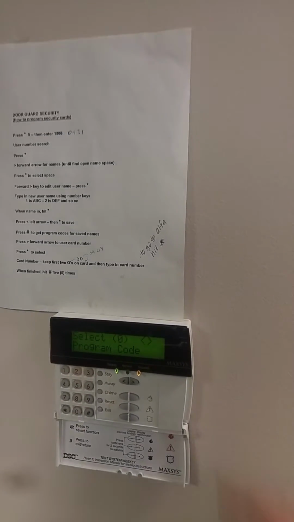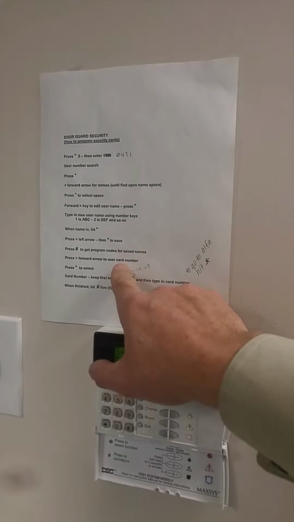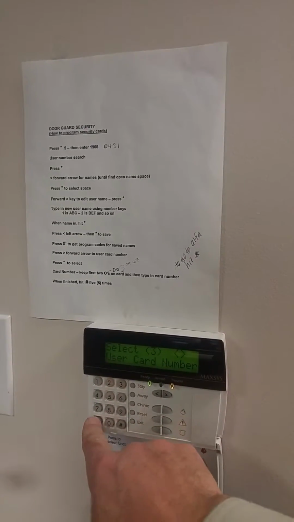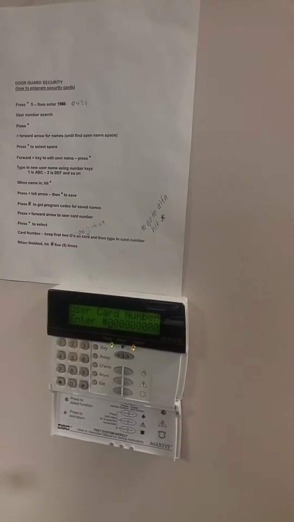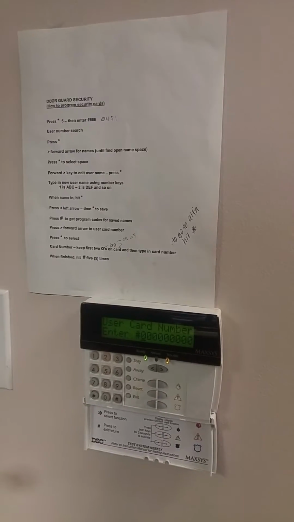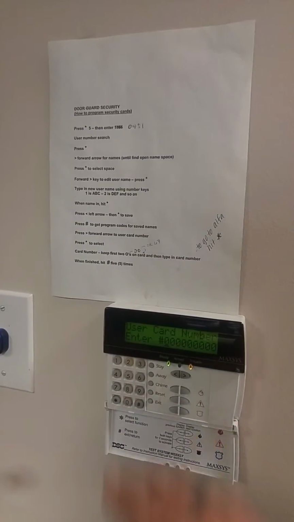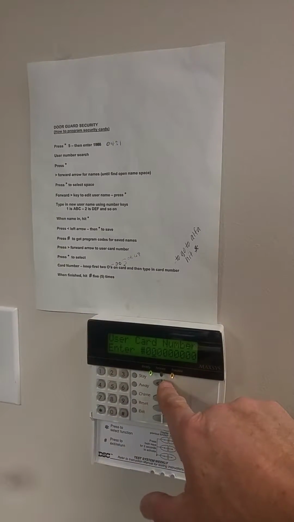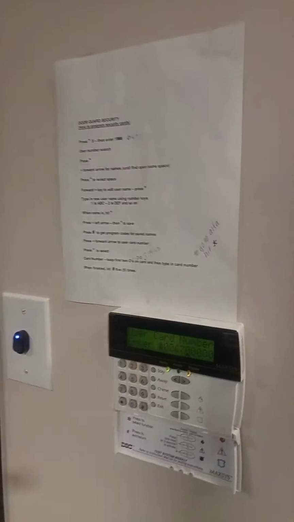Okay. Now that that's done, we want to go into edit user card number. So we'll scroll over to that, and I'm going to say yes to that with star. Now these cards that you get from me have a site code and a card number. The site code is going to be 67, and so the first 2 digits are not used. We don't use those. So we're going to scroll over, and now we're going to put our 67 in, and then the last 5 are the actual card number.